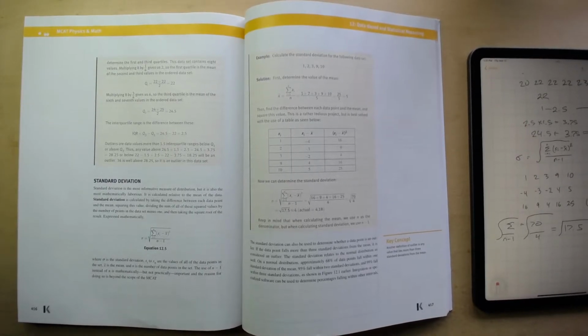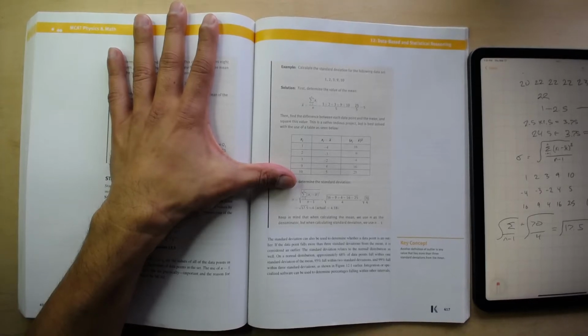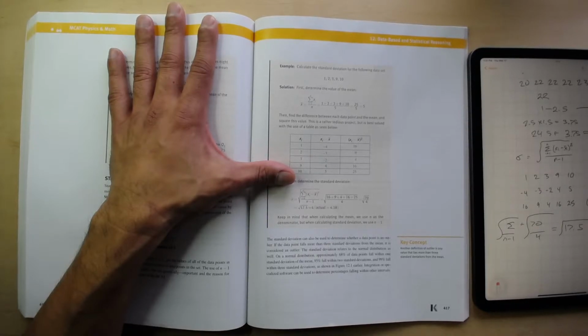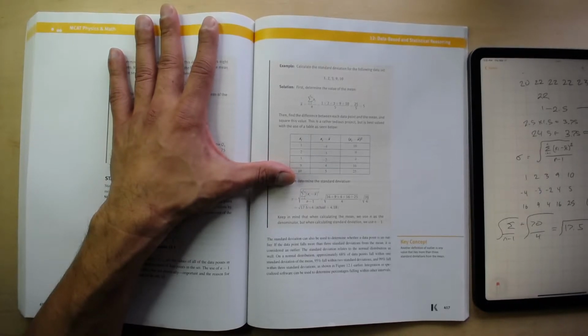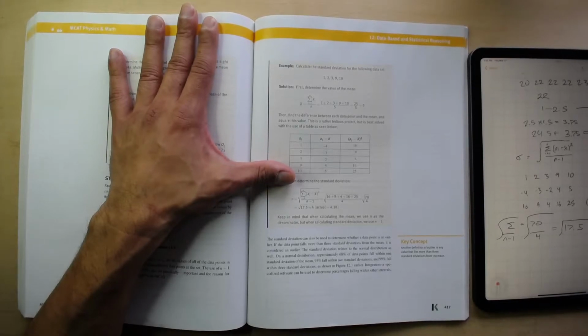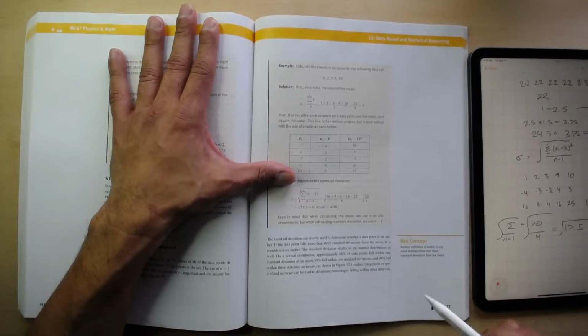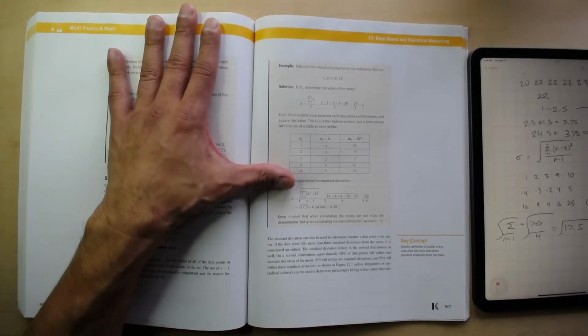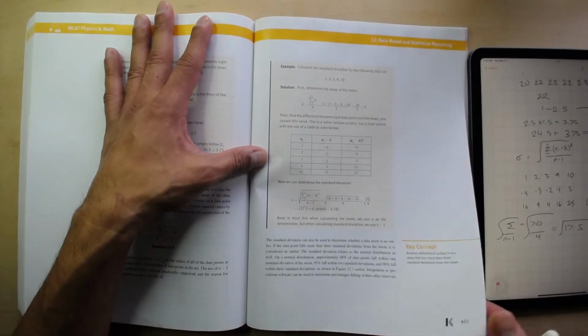The standard deviation can also be used to determine whether a data point is an outlier. If the data point falls more than 3 standard deviations from the mean, it is considered an outlier. The standard deviation relates to the normal distribution as well. On a normal distribution, approximately 68% of data points fall within 1 standard deviation of the mean, 95% fall within 2 standard deviations, and 99% fall within 3 standard deviations, as shown in figure 12.1 earlier. Integration or specialized software can be used to determine percentages falling within other intervals.